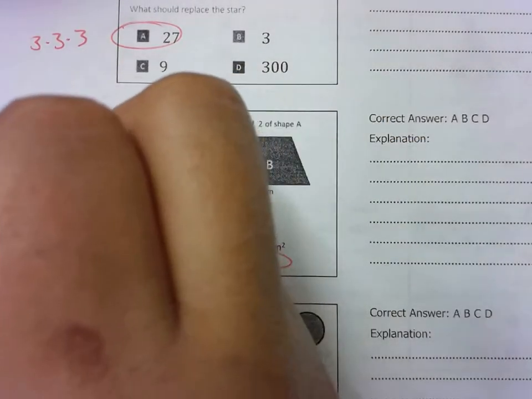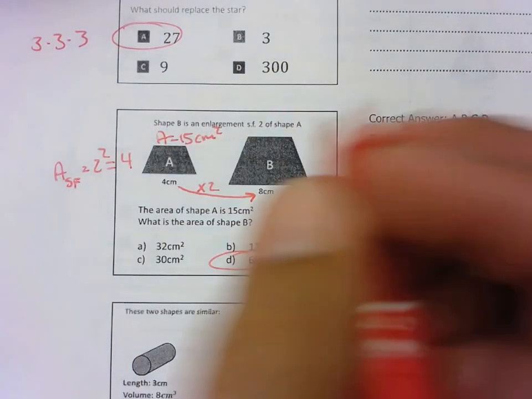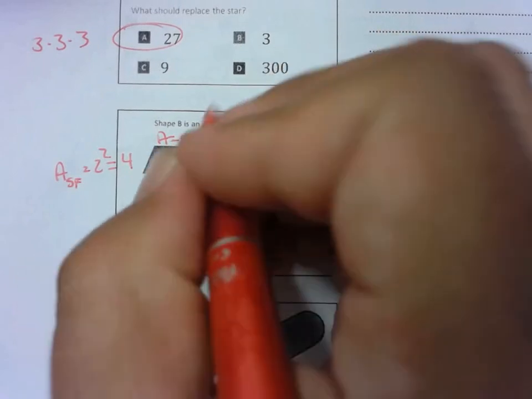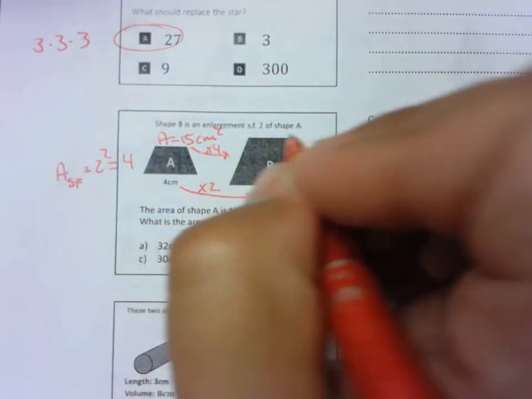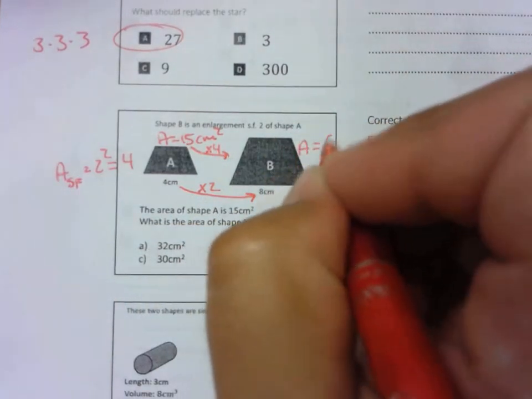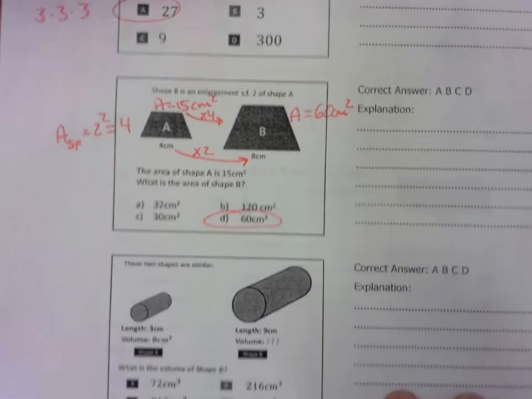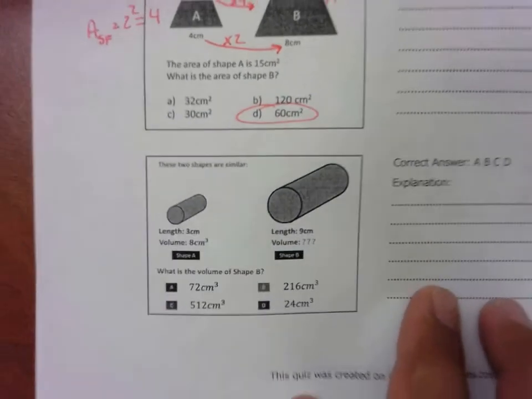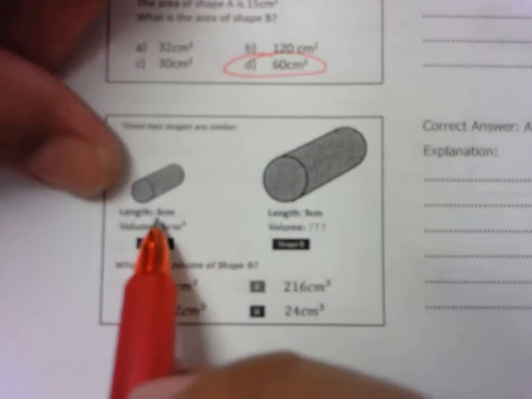So the area scale factor is 2 squared, or 4. Then you're multiplying the area times 4 to get the area of this shape as 60 centimeters squared. Now we're looking for the volume. What is the volume of shape B?